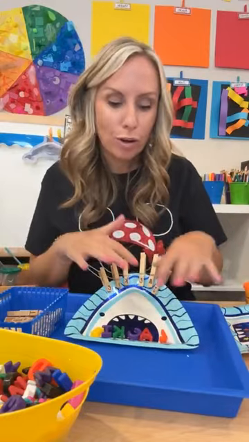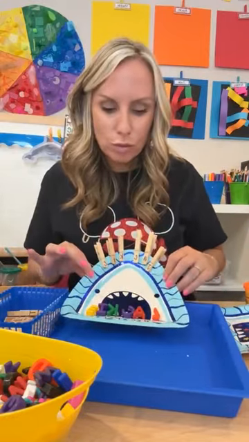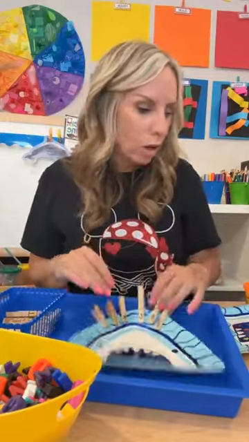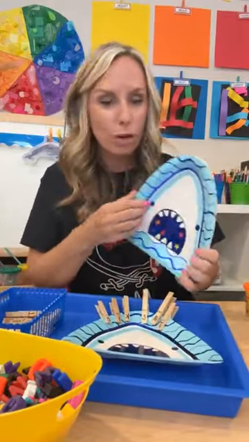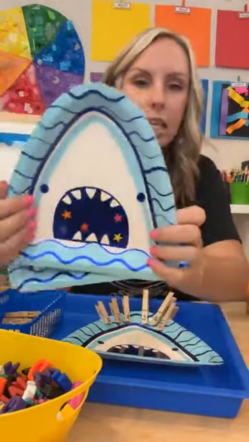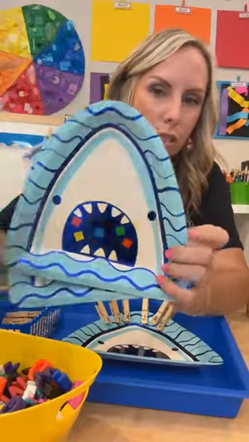Put this back and they can trade with a friend, and then they can make their friend's name. But that's a really fun activity to do with shark plates. Now, if you don't want to work on names, you could do whatever you wanted. I also have some where the shark is eating different shapes, and I just put stickers there.